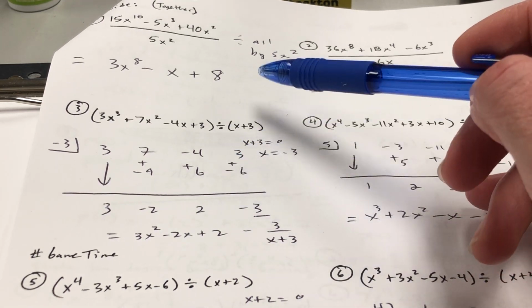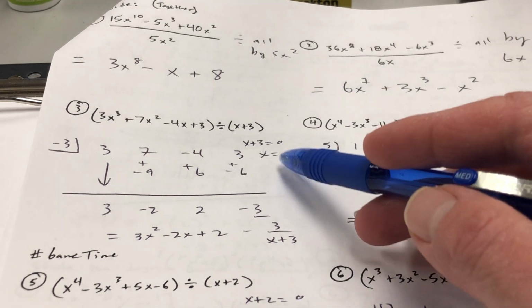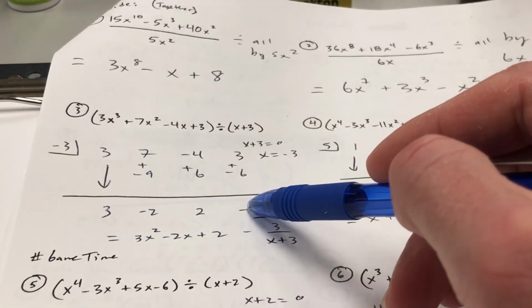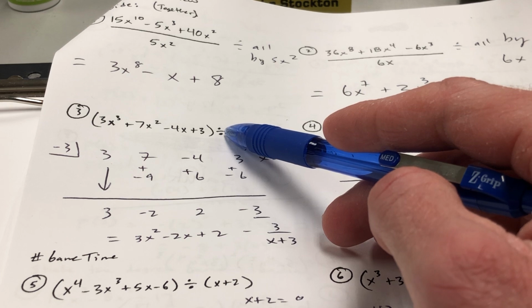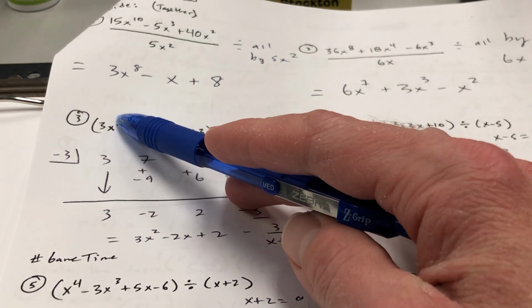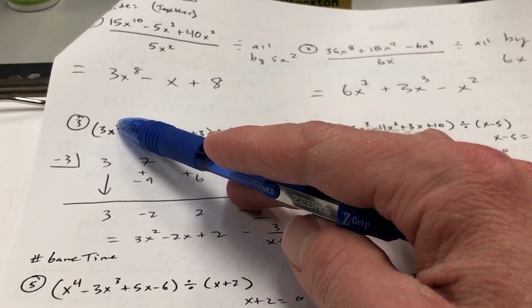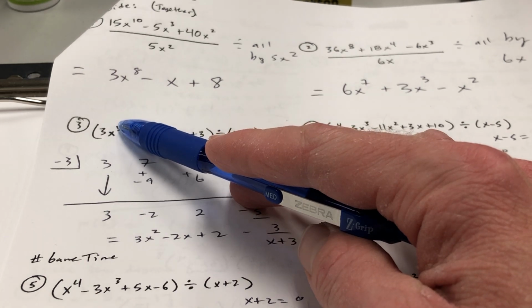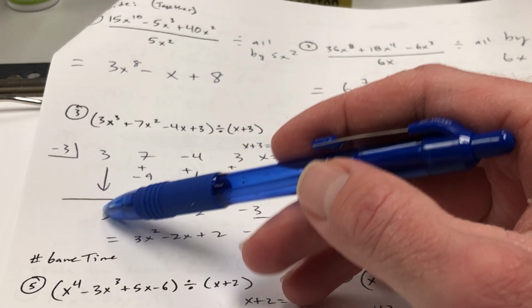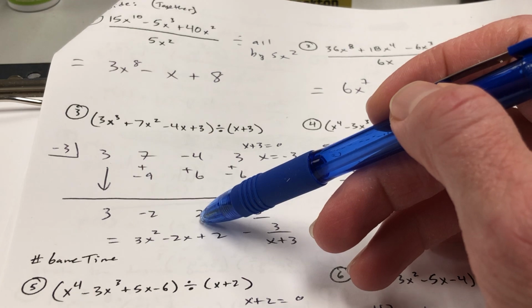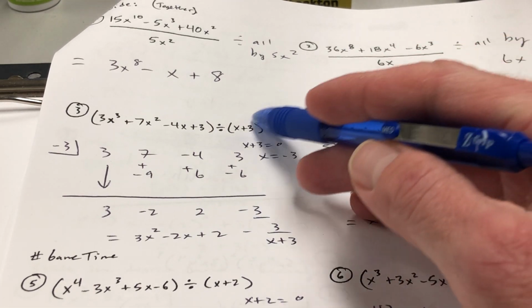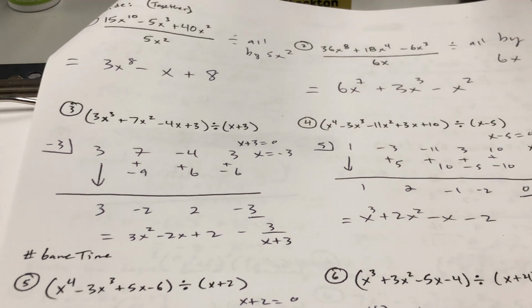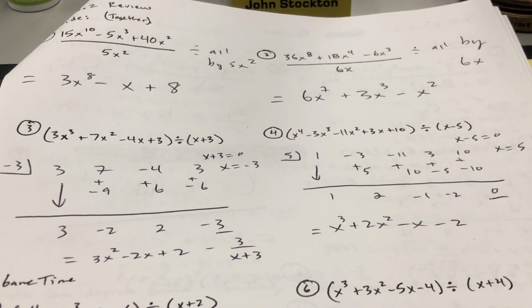So x plus 3 is not a factor. X equals negative 3 is not a solution. So what do these numbers down here mean? Folks, I did 3x to the 3rd divided by x. I got to lose a power. So my answer is going to begin with not 3x to the 3rd, but 3x to the 1 power less, 3x squared. So that's 3x squared minus 2x, plus 2, minus 3 over what I'm dividing by. Okay? That's the name of the game, synthetic division.